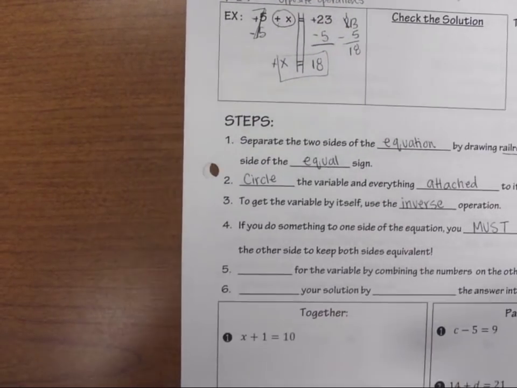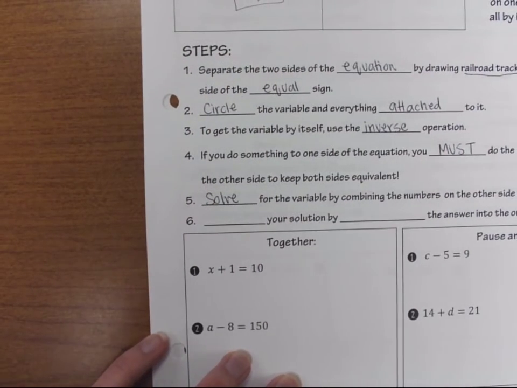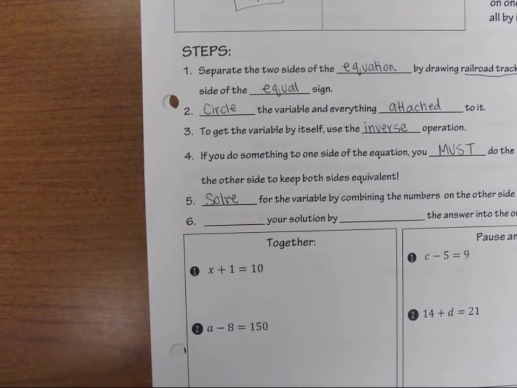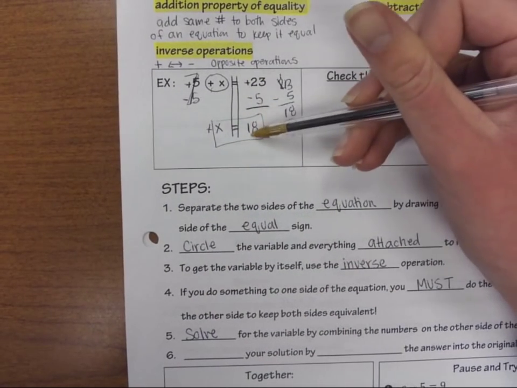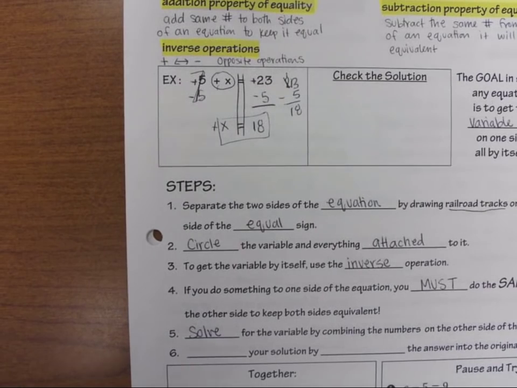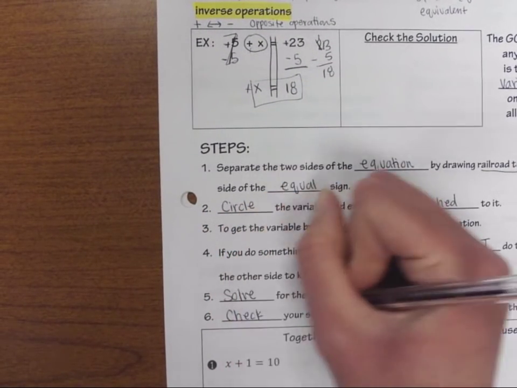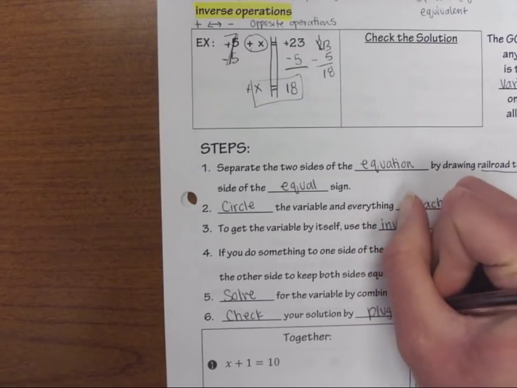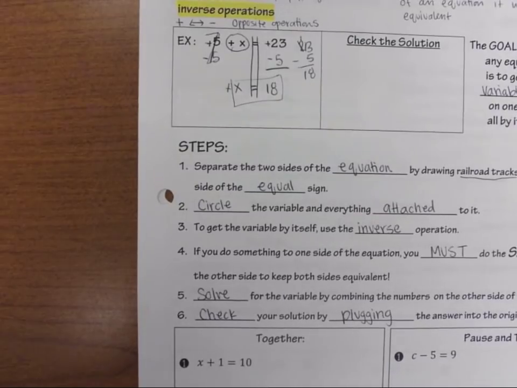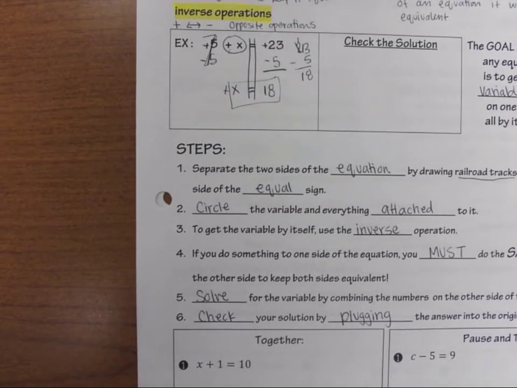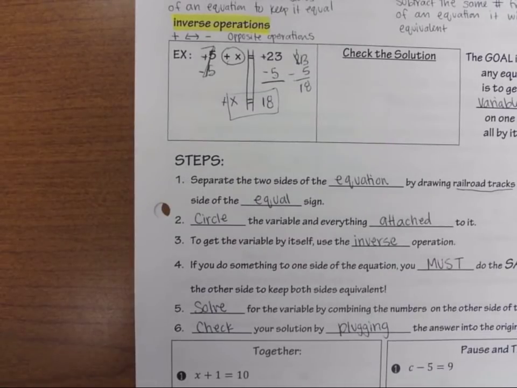So that was this fifth step. We're going to solve for the variable by combining the numbers on the other side of the equal sign. So right over here, I combine these together, and I solved for my x. Now I want to check my solution by plugging it in. So this is what we did last week with checking solutions. Remember where you plugged in the number and you wrote yes or no, it was the same. That's why we practiced that, so that we're ready to check and see if we did this correctly.